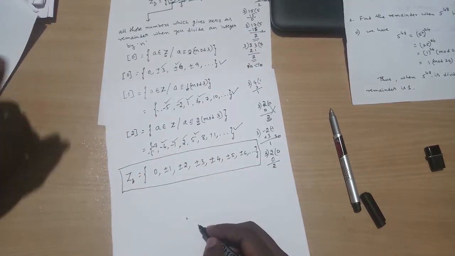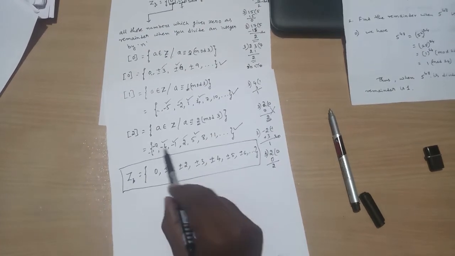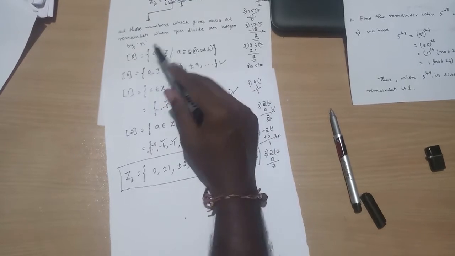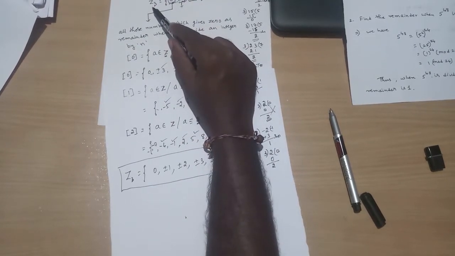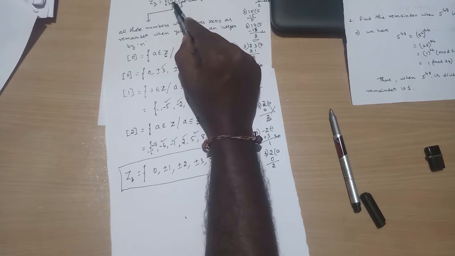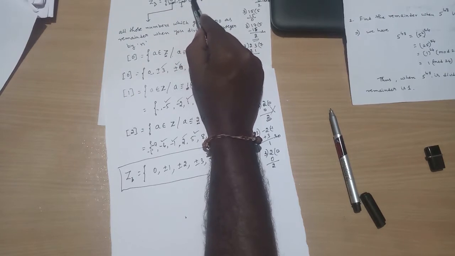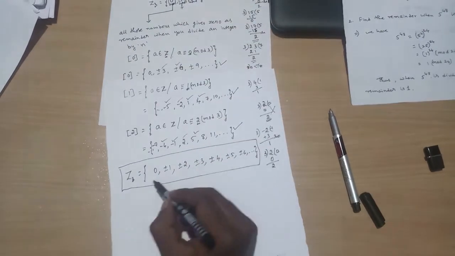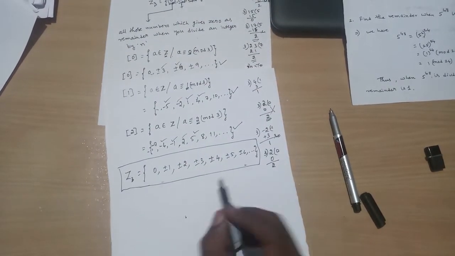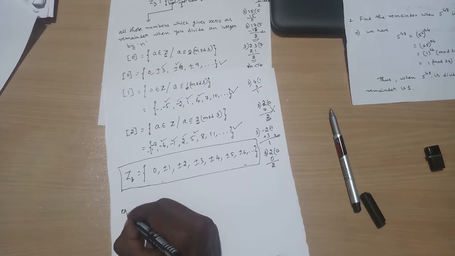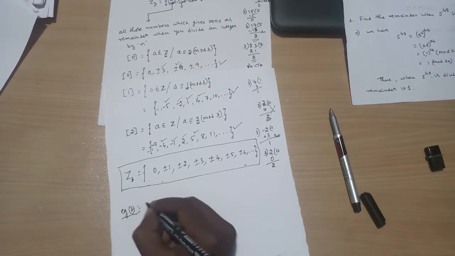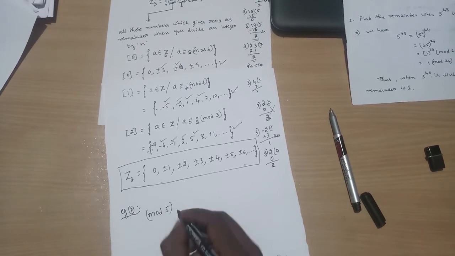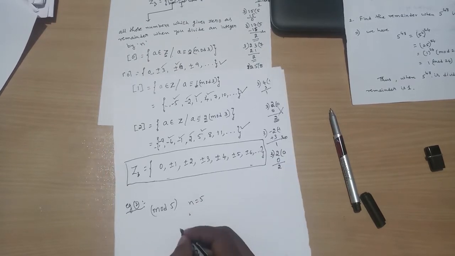So for any modulus, if you find the classes, for the given mod 3 you get 0, 1, 2, and together they give all integers, for any mod. Suppose you take mod 5, that means n equals 5.